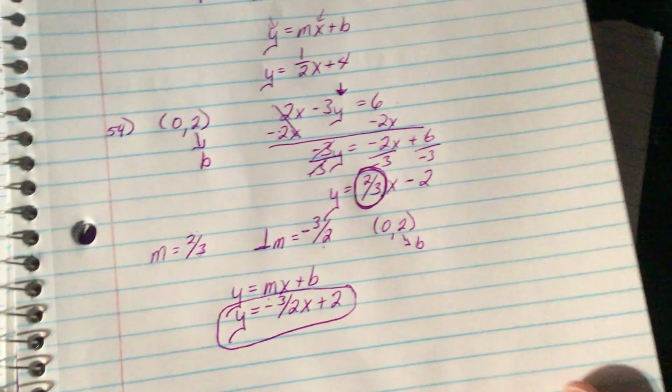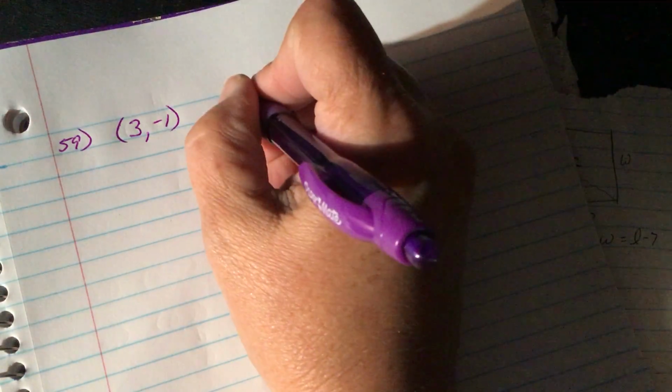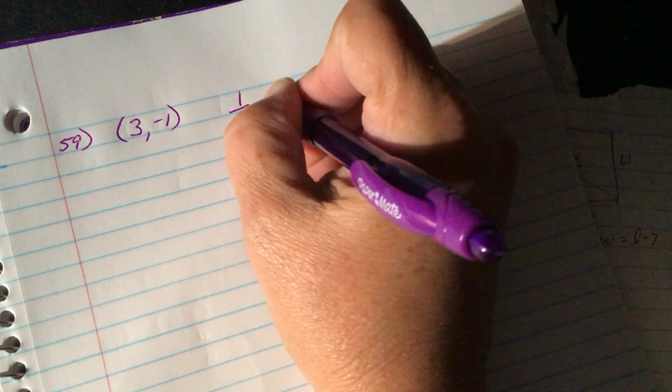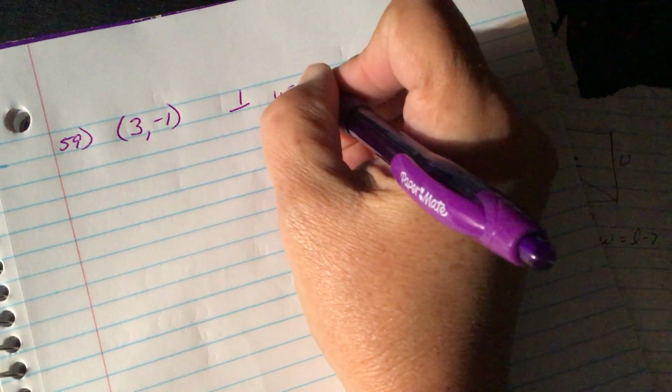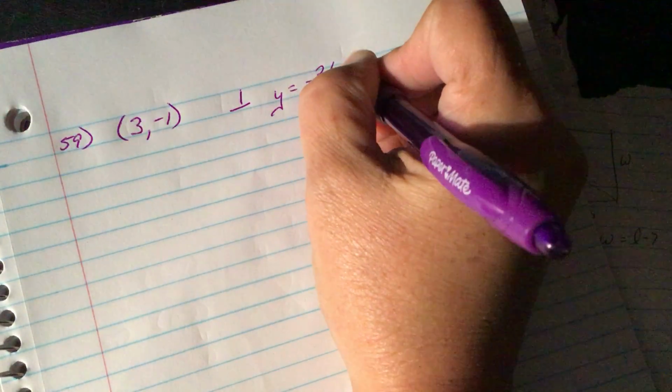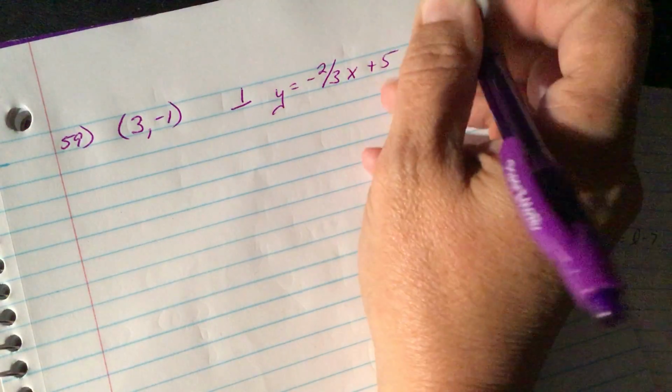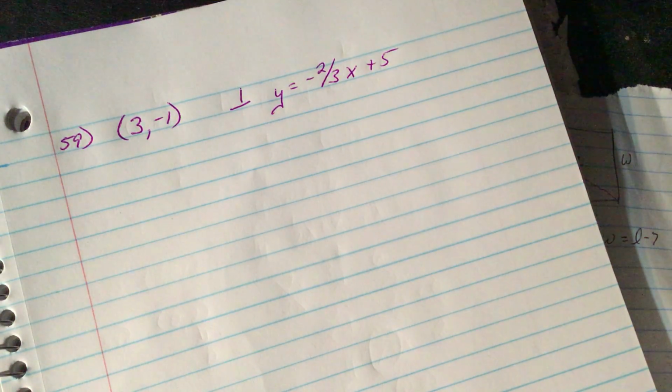All right, now the last one, 59. Let's go ahead and get some more paper. 59 is actually going to take the most work. Because not only do we have to create our own slope, but we no longer have been given a y-intercept.